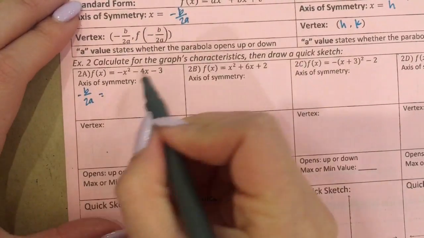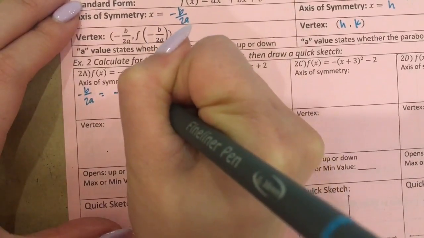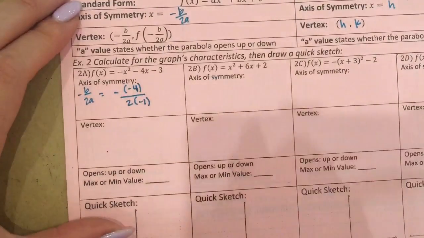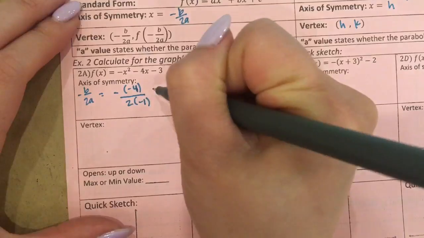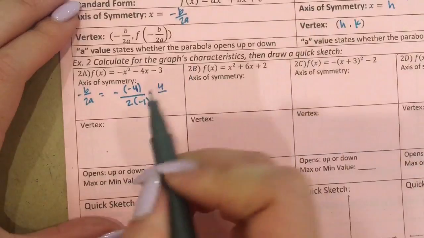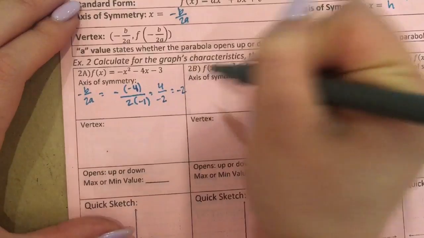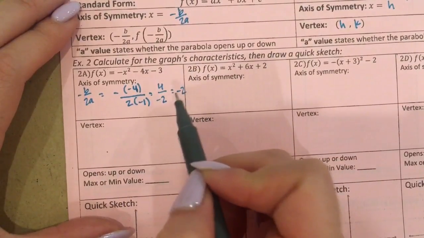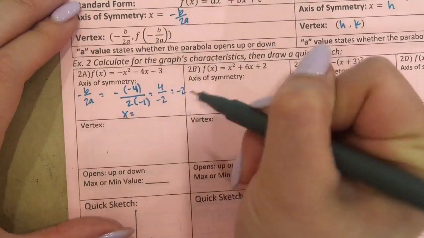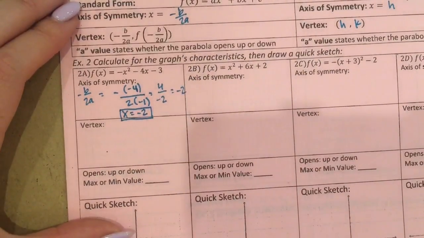All right, my b value is negative 4. So I'm going to go ahead and plug in negative 4 all over 2 times my a value, which is negative 1. I'm going to simplify this. A negative times the negative gives me a positive. 2 times negative 1 gives me negative 2, and this gives me negative 2. Okay, don't just give me negative 2 as your answer. We need this to be written as an equation. So my actual answer would be x equals negative 2. That is my axis of symmetry.